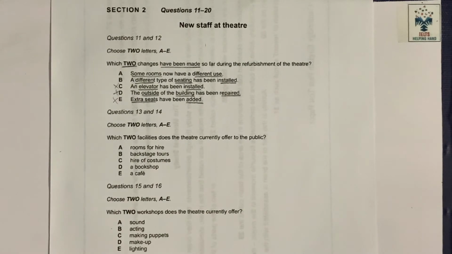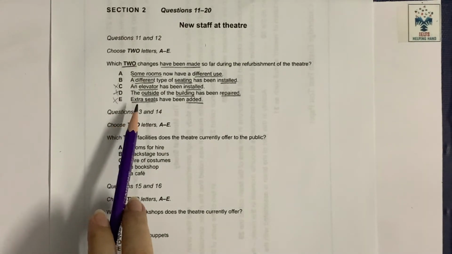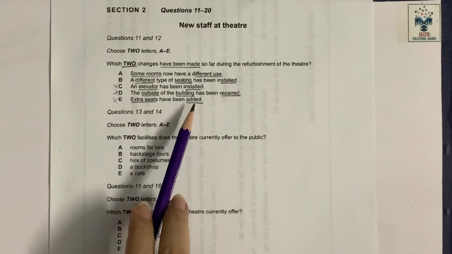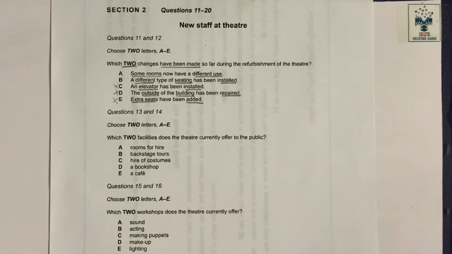Option E, which says extra seats have been added, is also incorrect because the audio clearly says the seats were very close together. We have replaced them with larger seats with more legroom. This means fewer seats in total. Fewer means less. Let's continue.